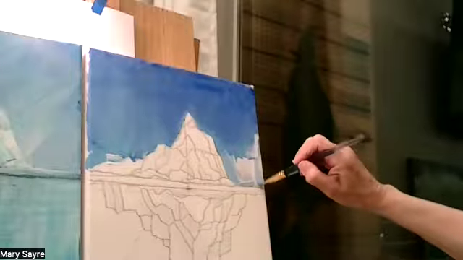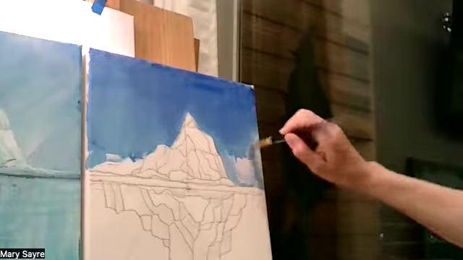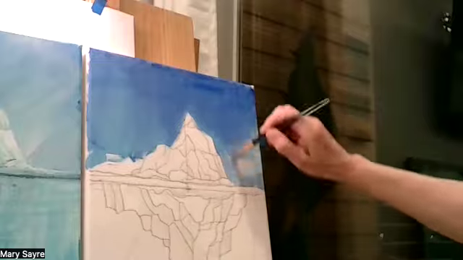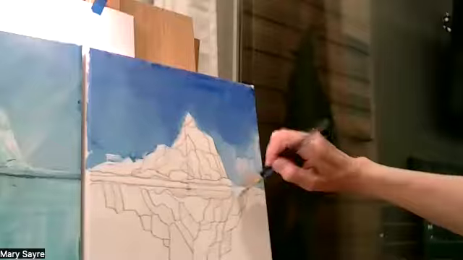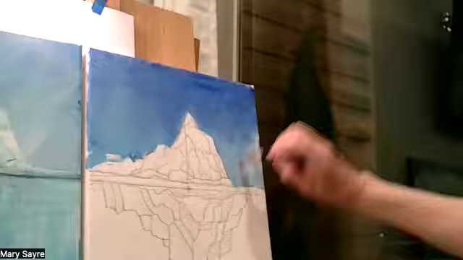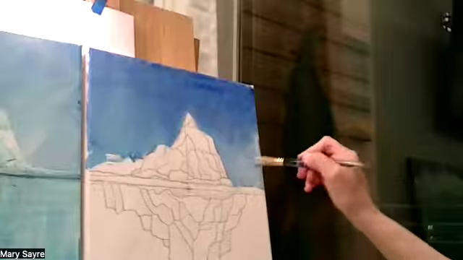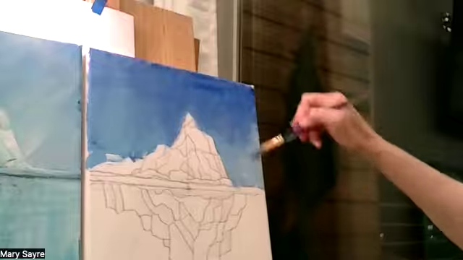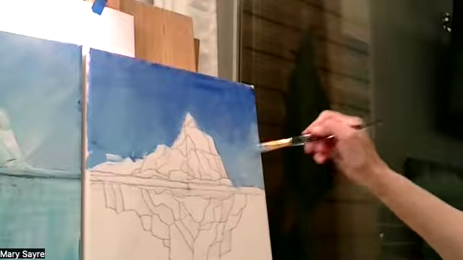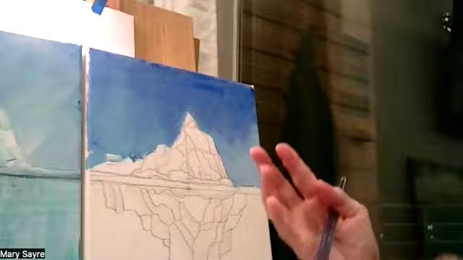But we definitely want a gradient. And you can see that iceberg coming forward.